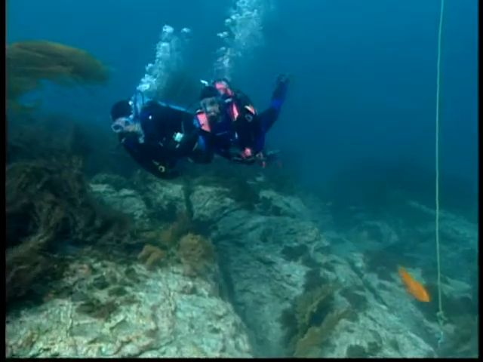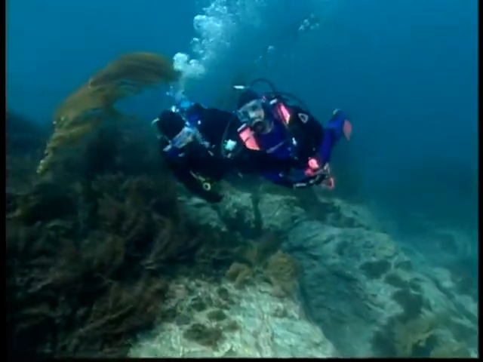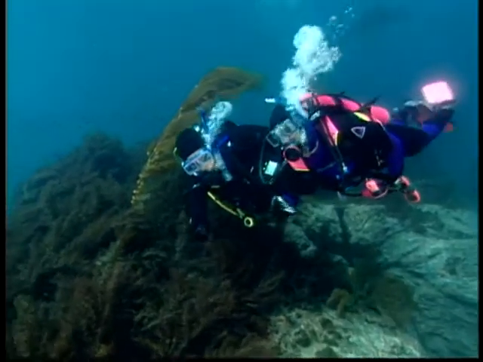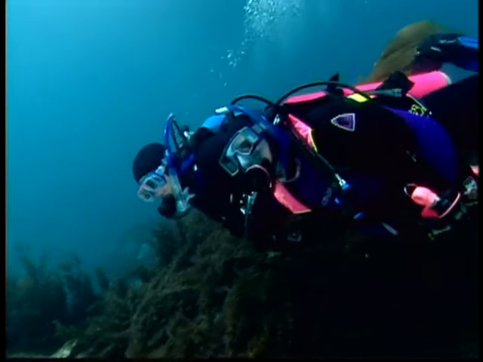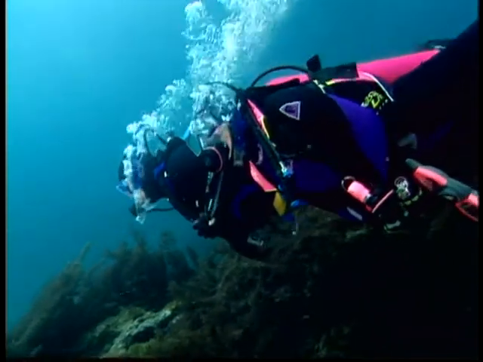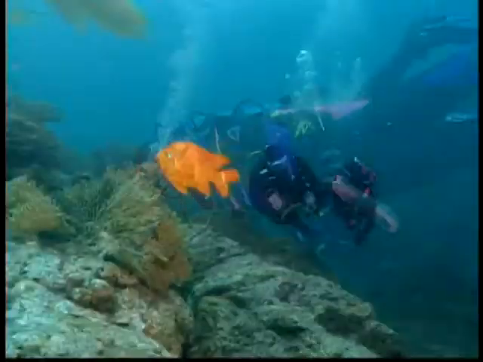Once on the bottom, use natural references to help keep your bearings. Look at shadows and the sun angle, and feel which way the current's pushing you. Both of these provide reliable direction indications.